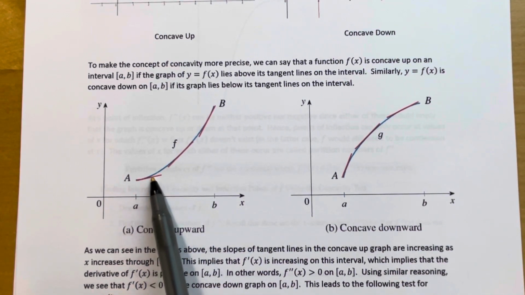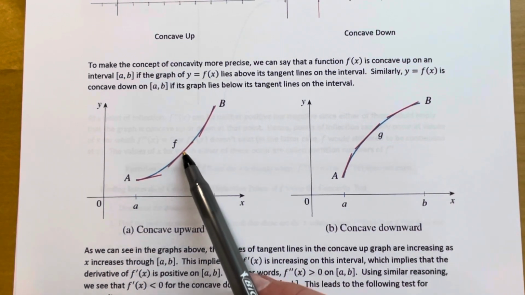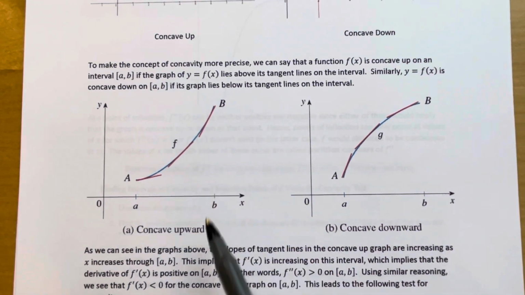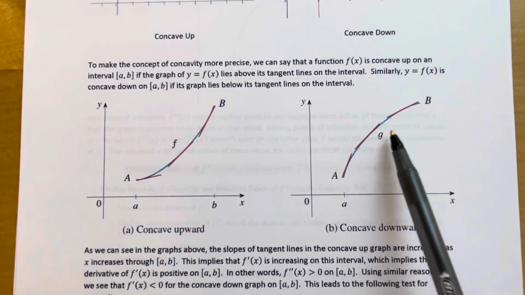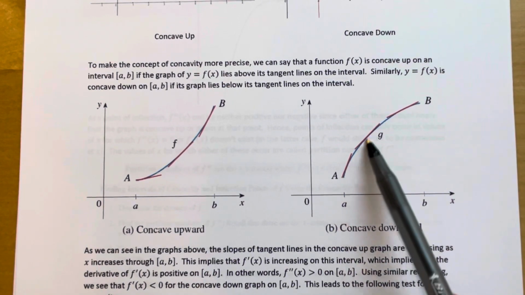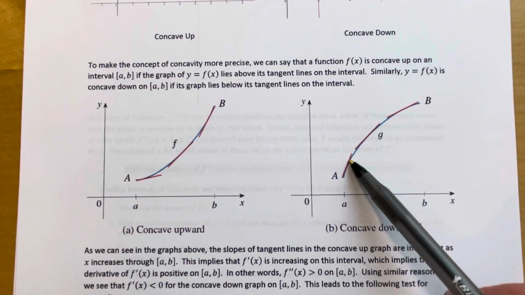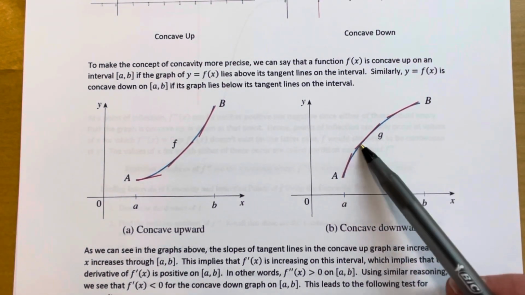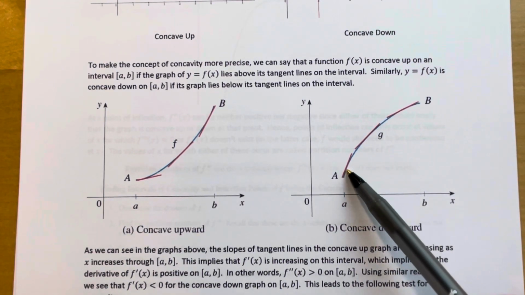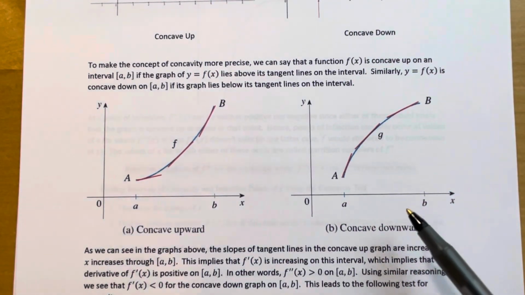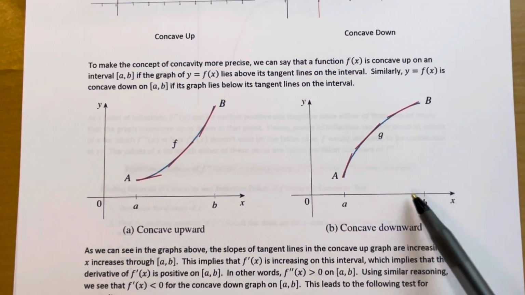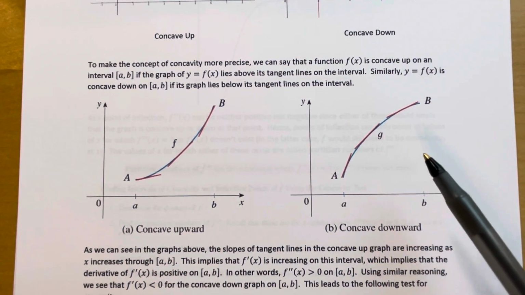You notice the tangent lines are going underneath the curve, except at the point where they touch the curve. So something similar happens over here. If we have a curve that's concave down, then it's curving away downward from its tangent lines. So it's going to lie below its tangent lines, at least on that interval where we have concave down.